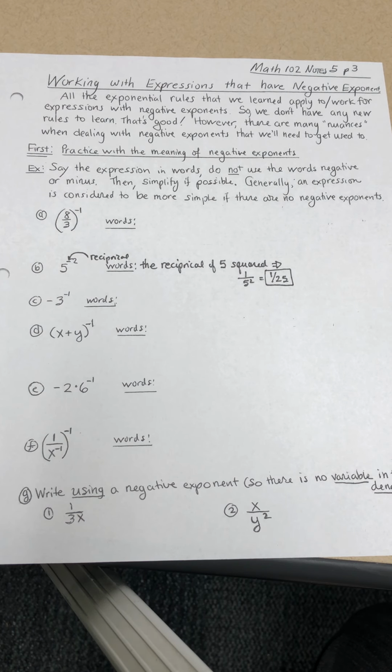This is Notes 5, page 3. Previously, in earlier episodes, we learned what a negative exponent means. And what we need to do is start practicing with expressions that have negative exponents.